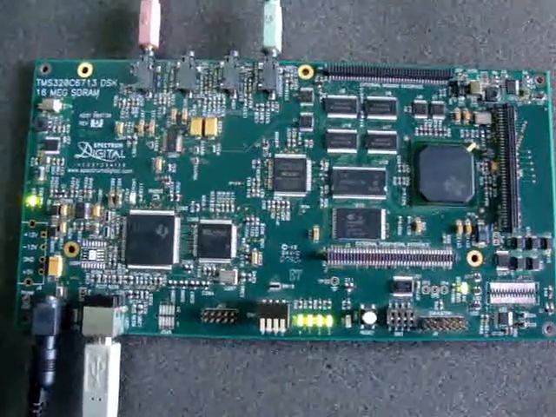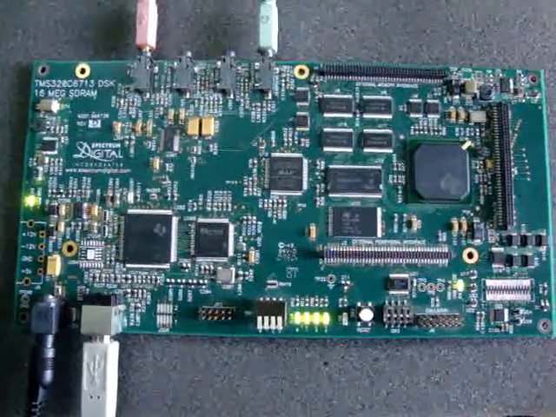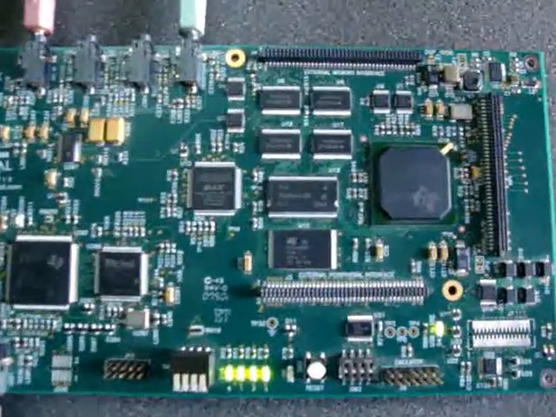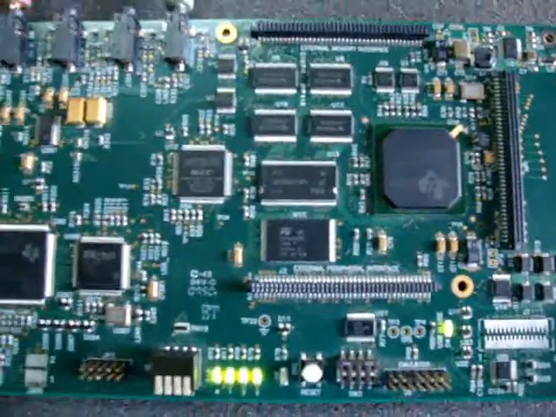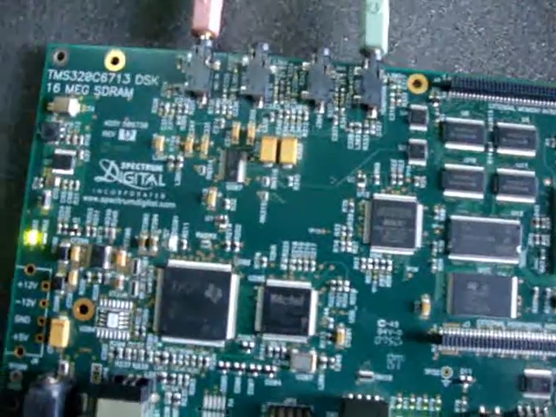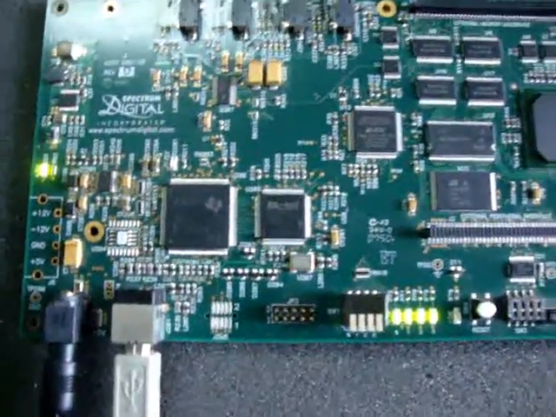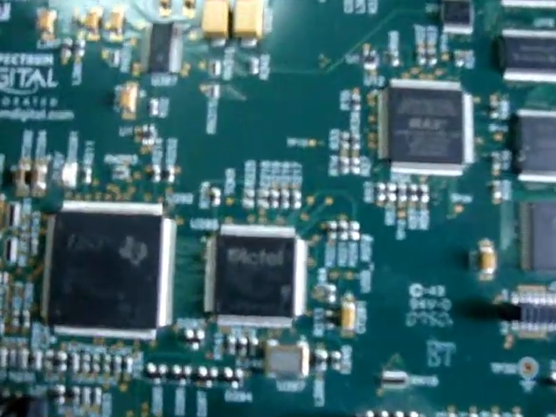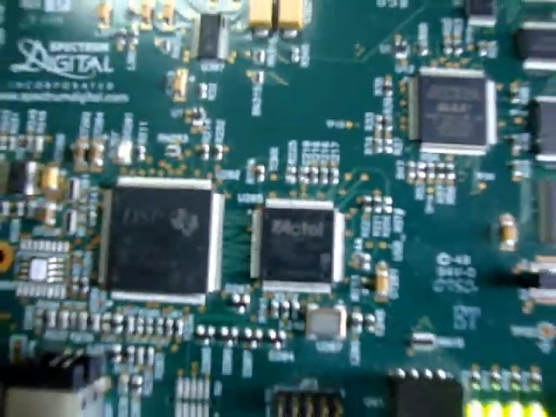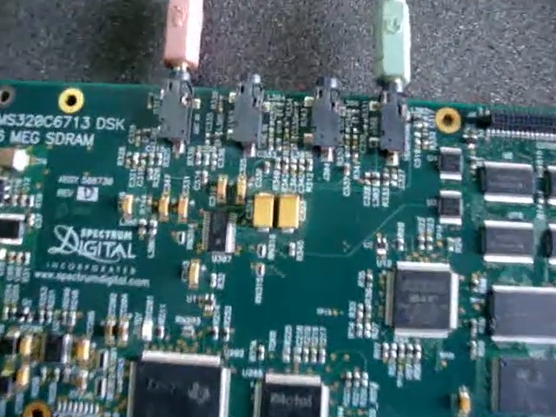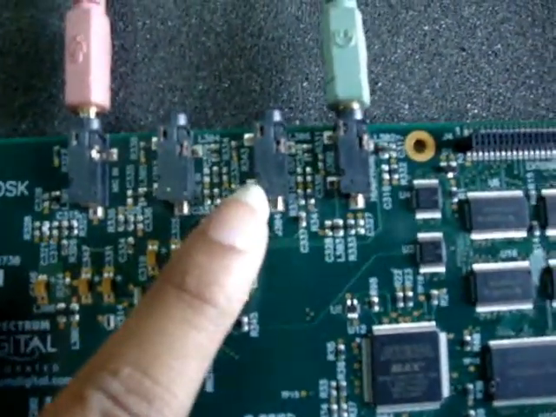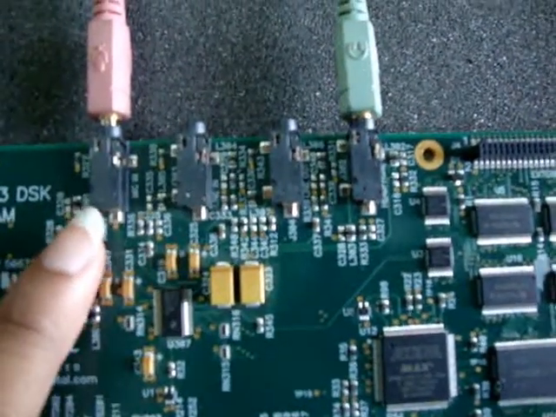This is the TMS320C6113 DSP kit that we are working upon. It has 512 kilobytes of flash memory and 16 megabytes of SDRAM. It works at 225 MHz clock. It has a 32-bit stereo codec AIC23 for input and output that provides ADC and DAC. It has basically 4 input and output ports. They are headphone, line out, line in, mic in.